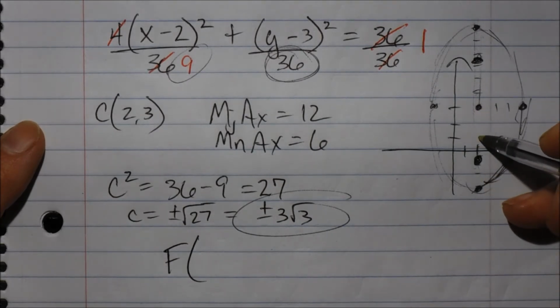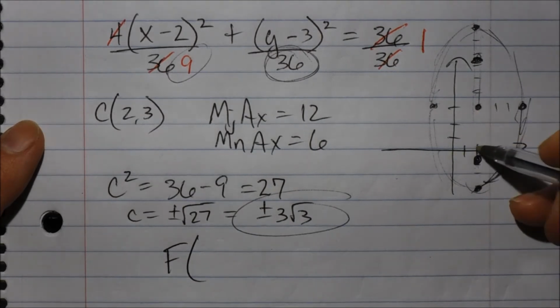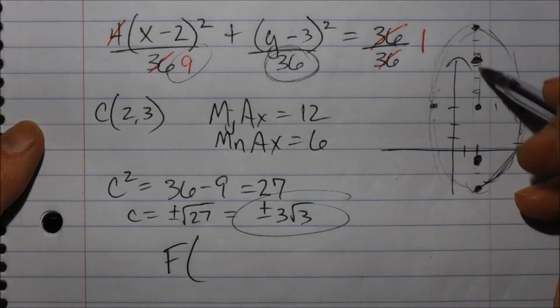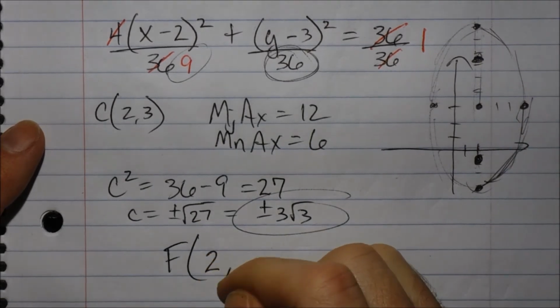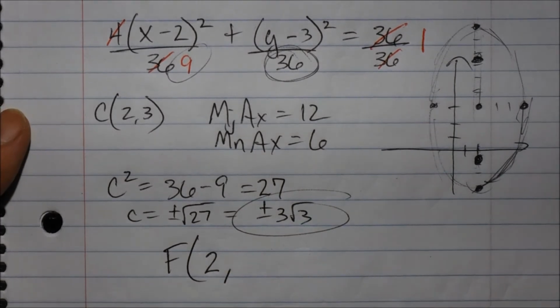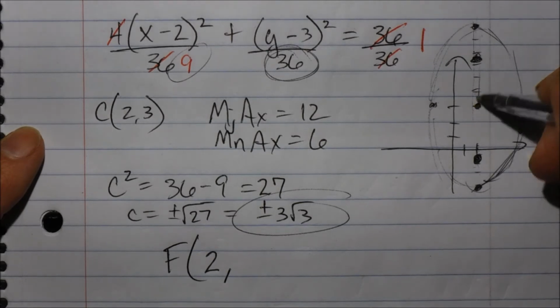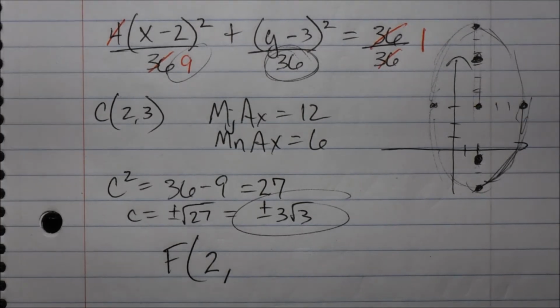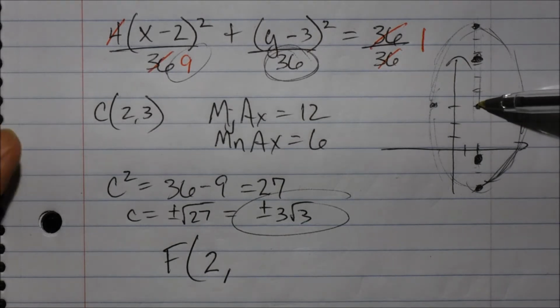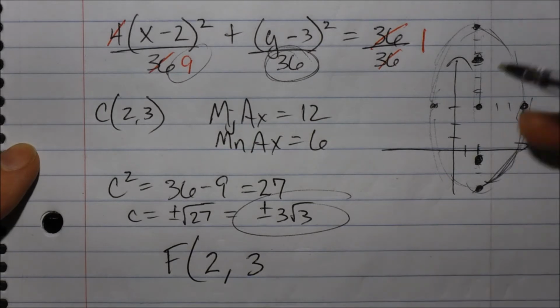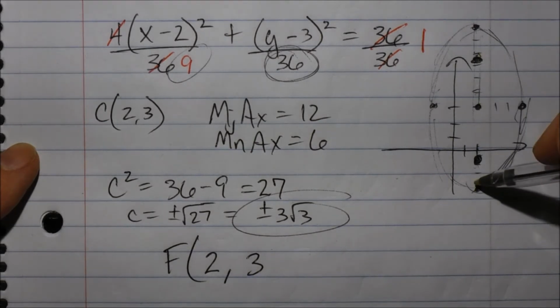We need the x-coordinate first. It looks like an x-coordinate of 2. If the center has an x-coordinate of 2, the vertex is at 2. This is going to be 2, this is going to be 2. The x-coordinates are at 2. Now we think about the y-coordinates. We're starting from a y-coordinate of 3. Agreed? And then we either go up or down from that point.